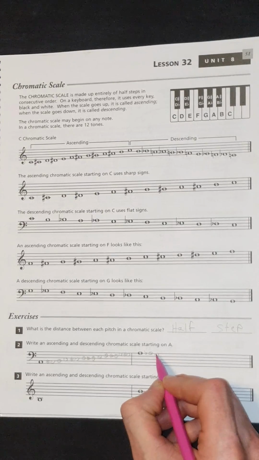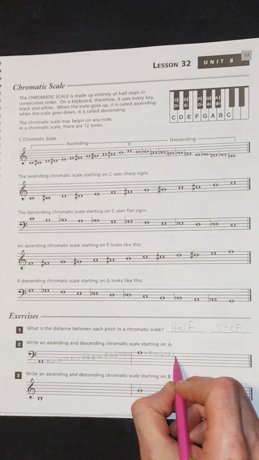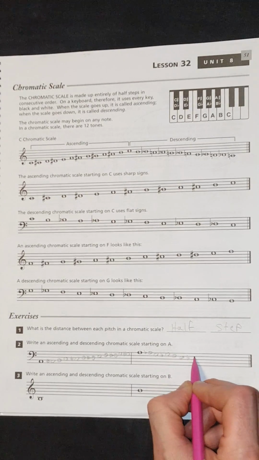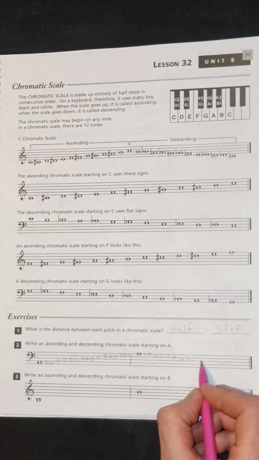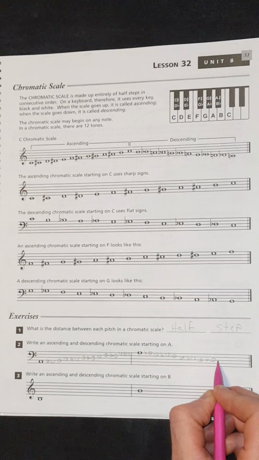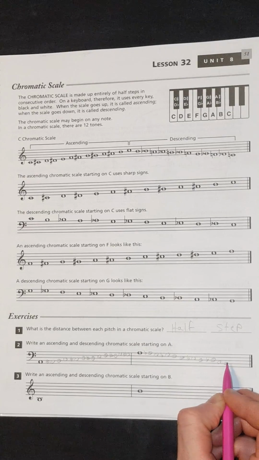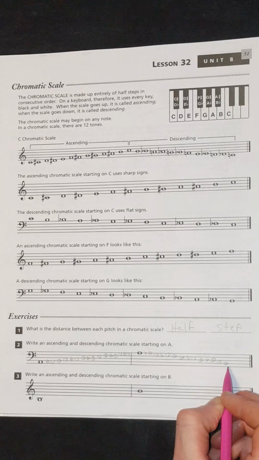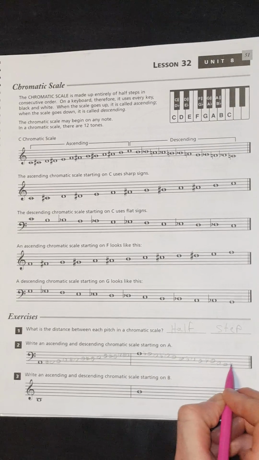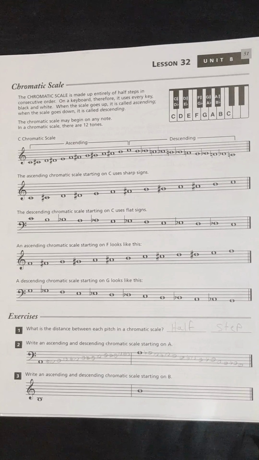Then G, G flat, F, E, E flat, D, D flat, C, B, because remember, from C to B is just a half step if you're looking at your keyboard, B flat, and then there we are back at A. So there you go. Write an ascending and descending chromatic scale starting on A. Hope that helps. Let's go on to number 3.